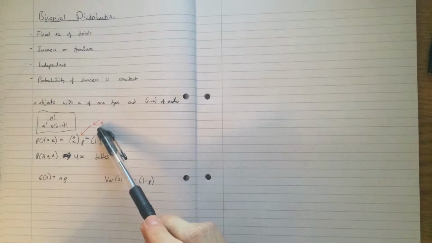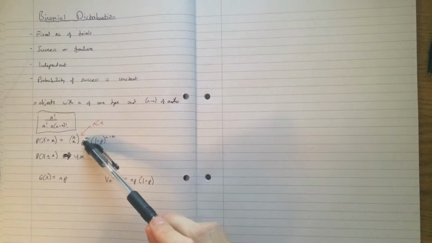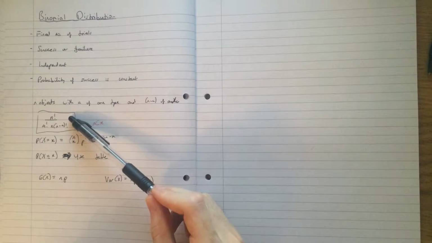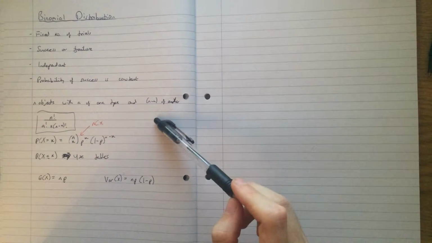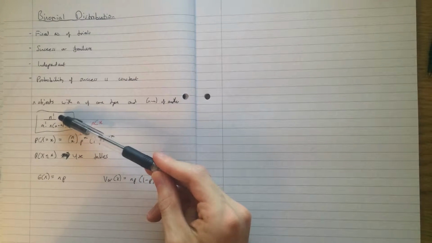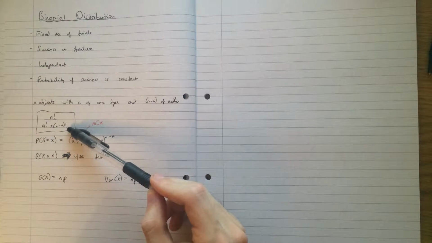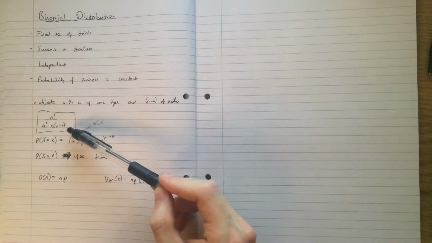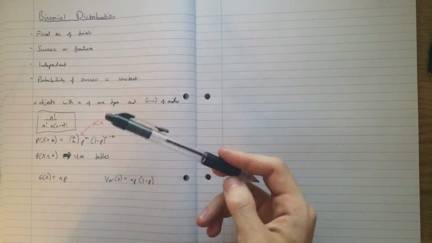And this idea for the number of ways of arranging the random variable comes from this formula here, where if we had n objects with a of one type and n minus a of another, we could arrange them using this formula, n factorial over a factorial times n minus a factorial, to give us the total number of ways of arranging the objects in question.